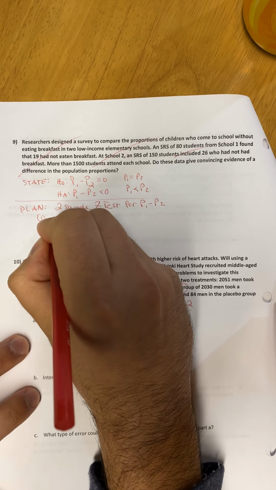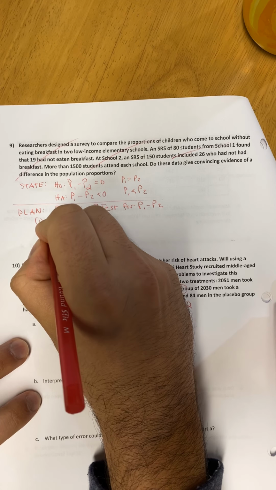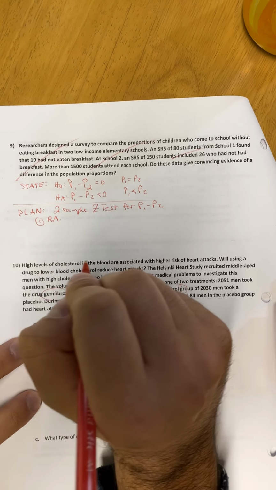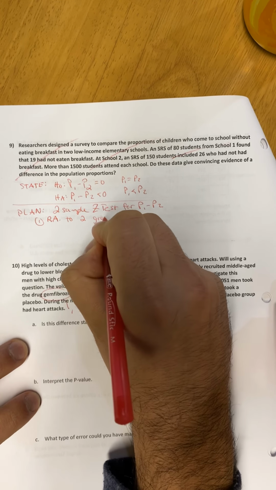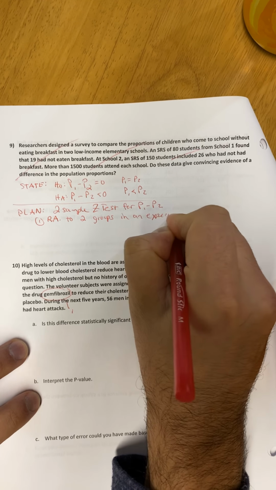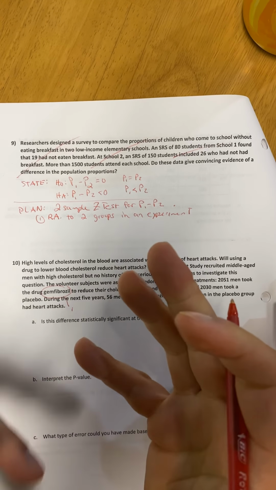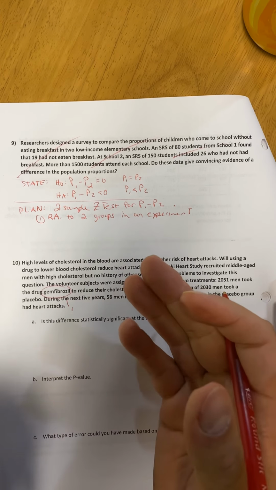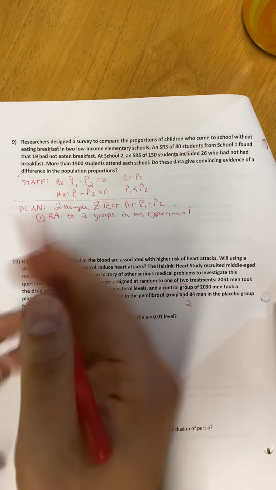So the data have to come from 2 groups in a randomized experiment, so the data have to be randomly assigned to 2 groups in an experiment. It's going to be randomly selected if they're selecting people from the population, but this is an experiment, so they have to be randomly assigned. And these groups are independent because there's no one person in both groups, so you don't even need to say that.